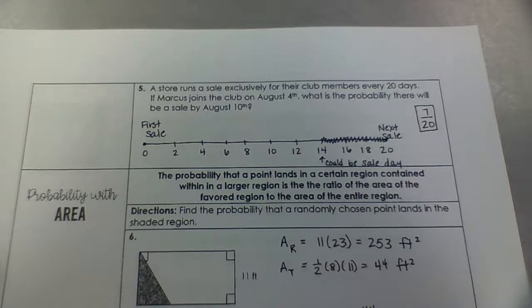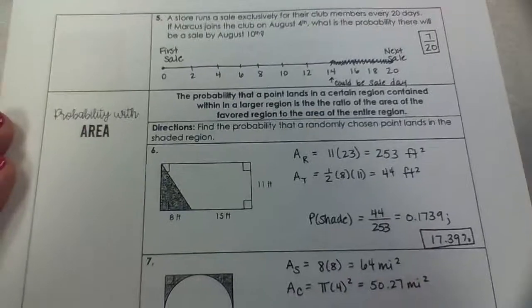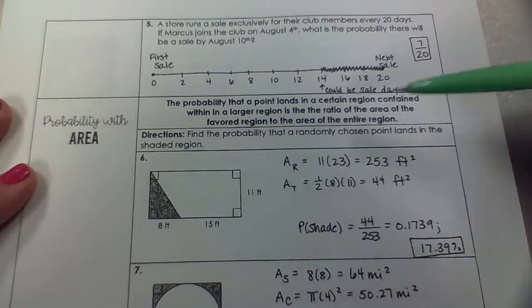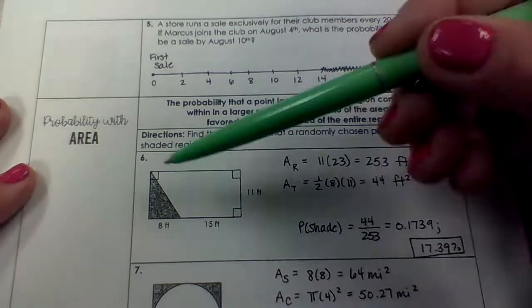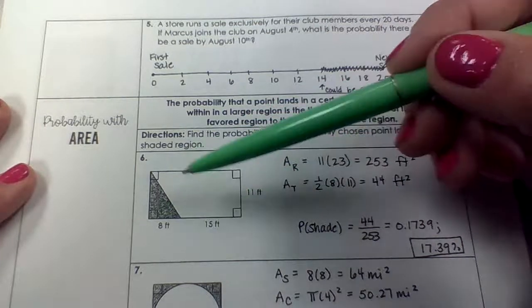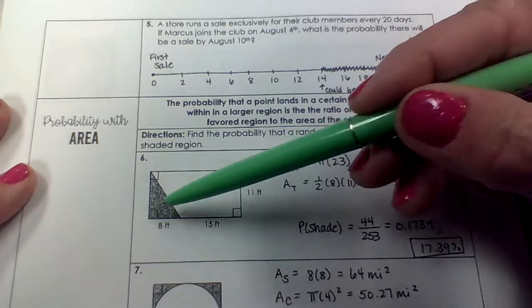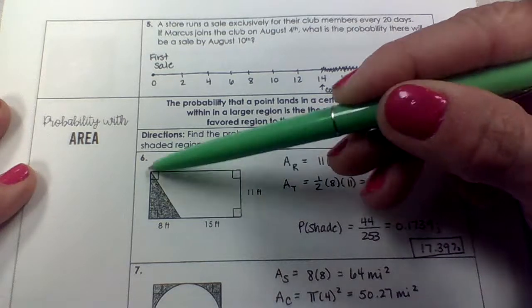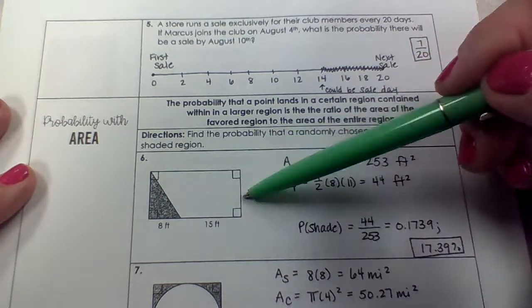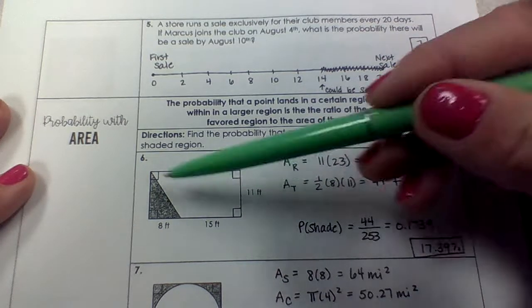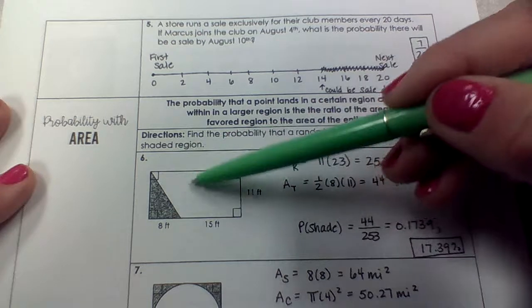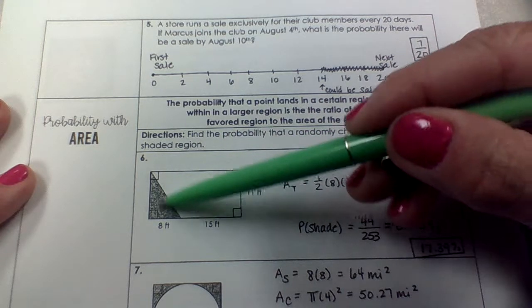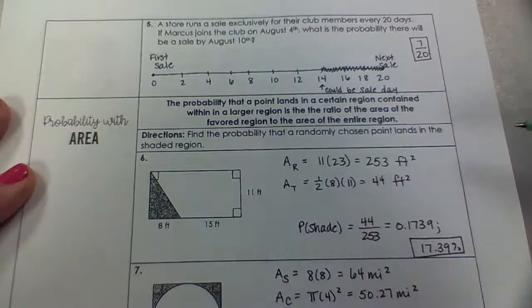All right, most importantly, let's go to probability with area. It's the probability that a point lands in a certain region contained within the larger region. If you wanted to know the probability of something landing right here as opposed to the entire thing, it would make sense that you'd find the area of the entire thing and the area of the shaded region and then divide that out.